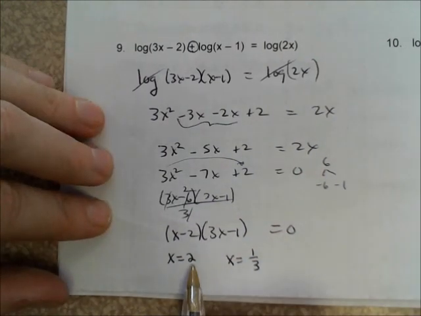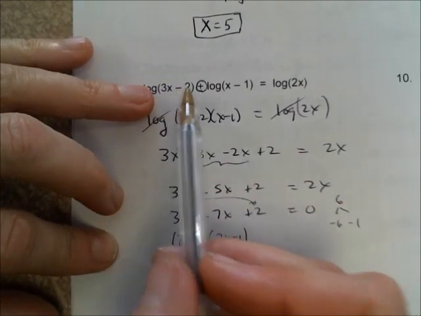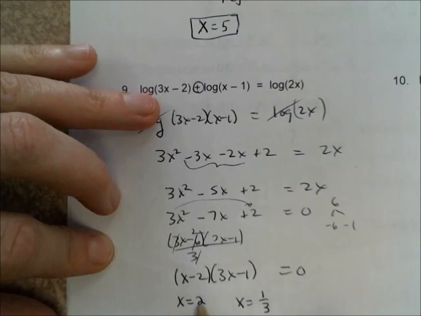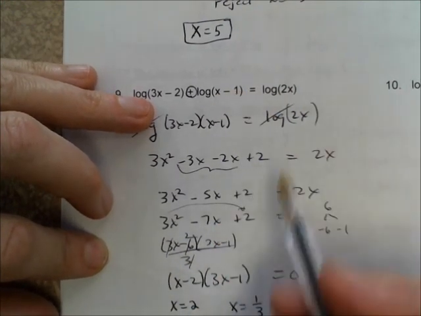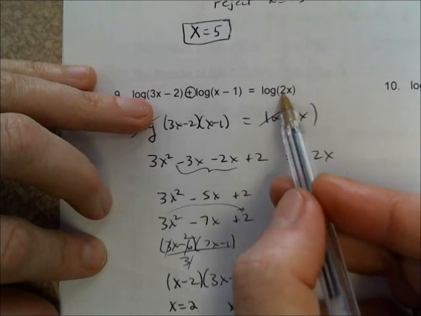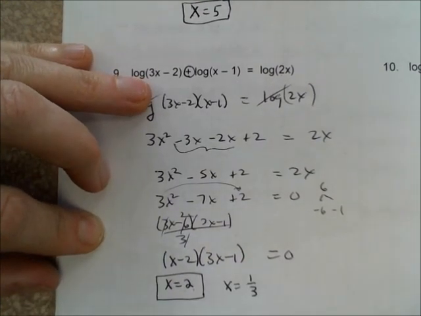Well, when we plug in x equals 2 up here, we get 3 times 2 is 6, and 6 minus 2 is 4. That's okay. When we plug 2 into this one, 2 minus 1 is 1. That's okay. Plugging in x equals 2, we have the log of 4. So it looks like x equals 2 is going to be okay.